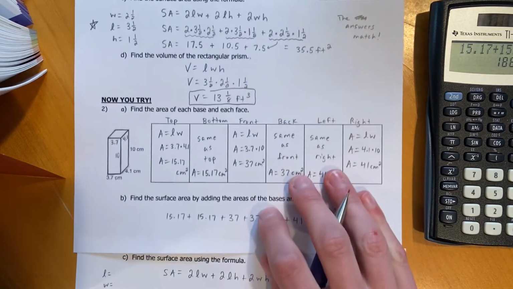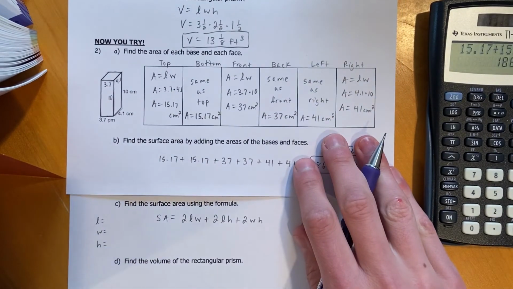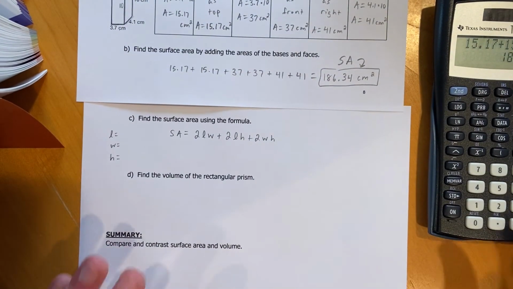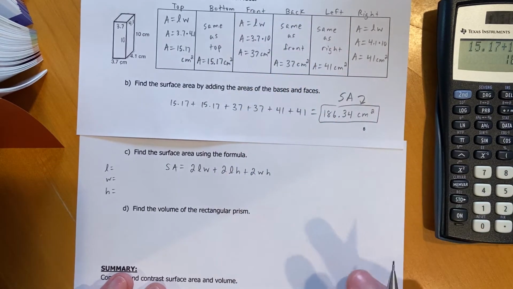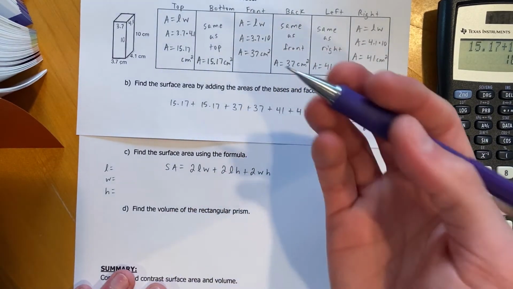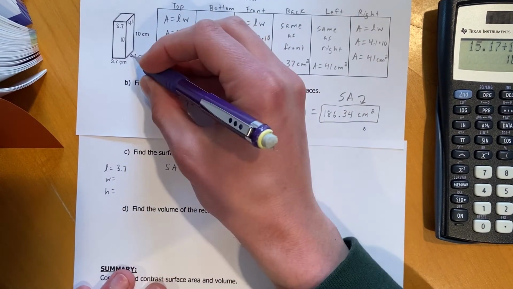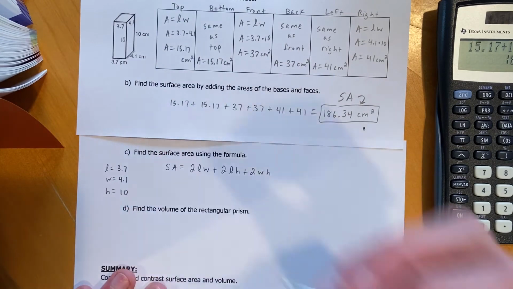I know I did it in a different order in the previous question. I did WLH. You can use LWH too. It doesn't really matter, as long as we stay organized. I'm going to choose my length to be 3.7, the width to be 4.1, and the height to be 10.